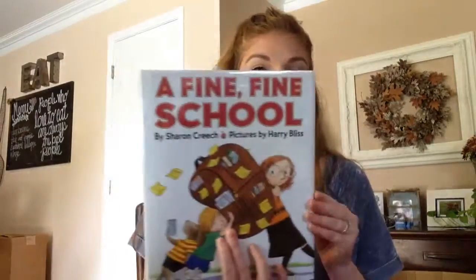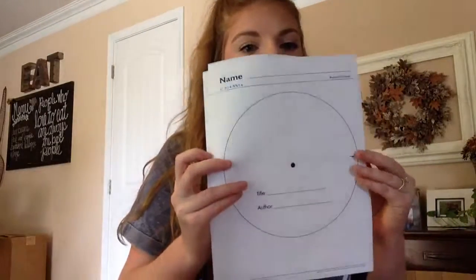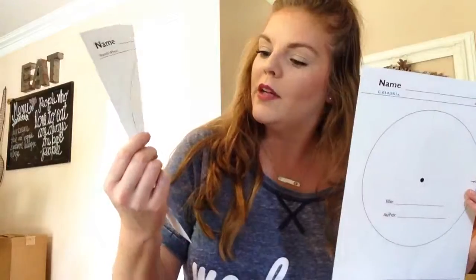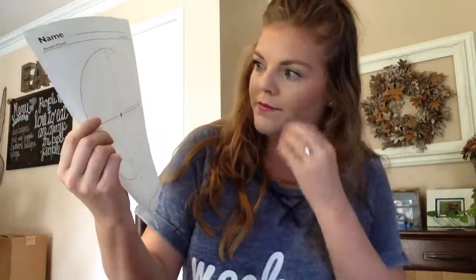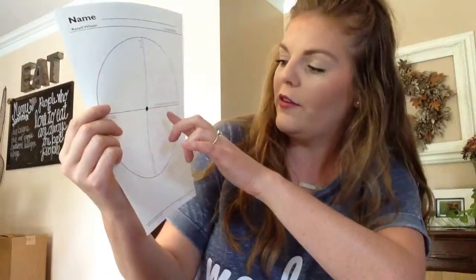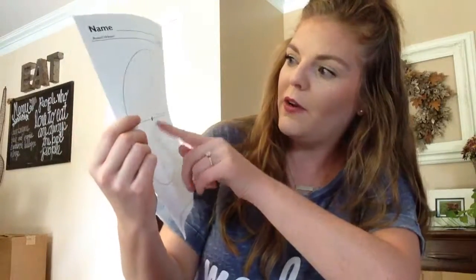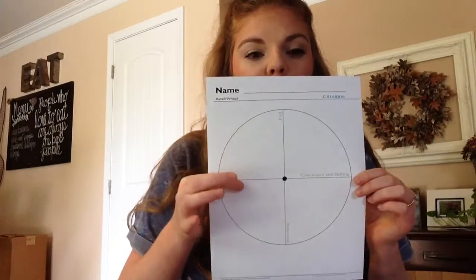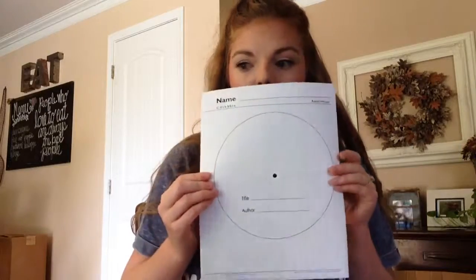Okay, so they will use the book, they'll use a Find School, and theirs will look like this. It tells you what you need to write in here, like characters and setting, beginning, middle, end. So these students for enrichment will fill this will in, cut it out, and put it together, and that's what they will work on. So that is it.